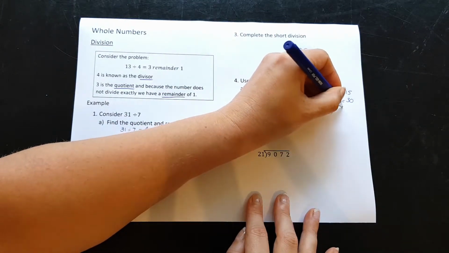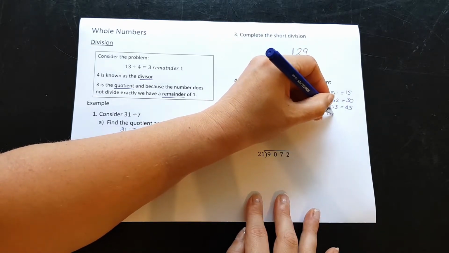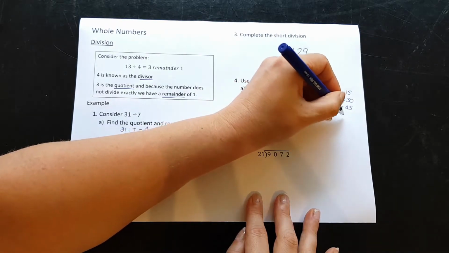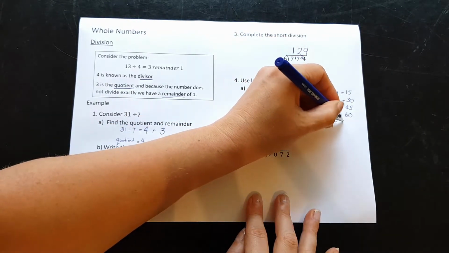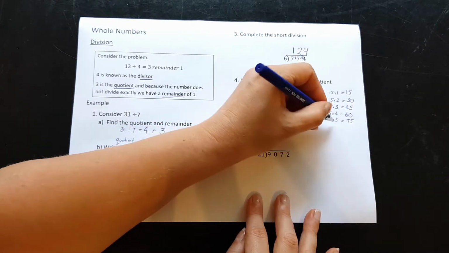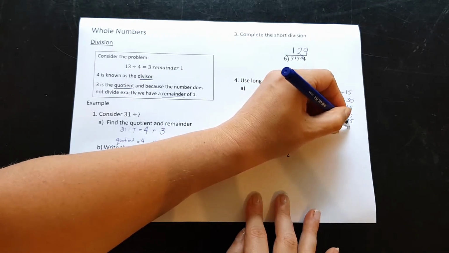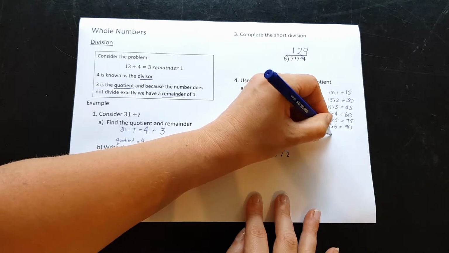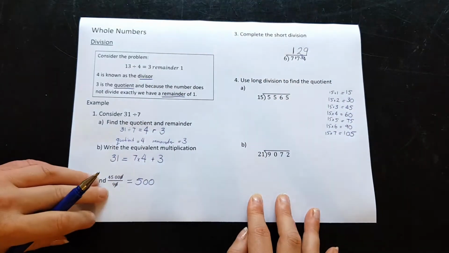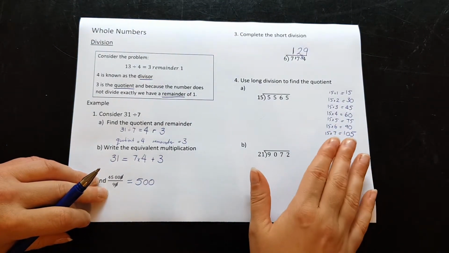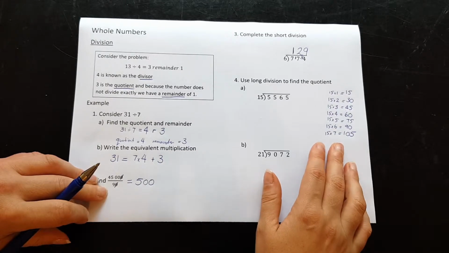15 times 3, add on another 15 onto here, will make 45. 15 times 4, add another 15, is 60. 15 times 5 is 75. I'm actually going to need a few of these. 15 times 6 goes 90. 15 times 7 makes 105. Let's see if that's enough. You might always have to come back and do some more if you find that your numbers in here are too big.